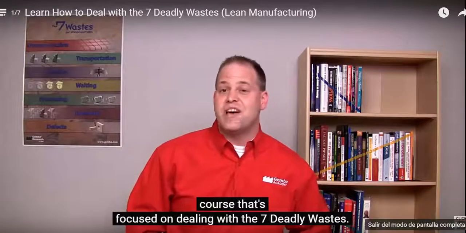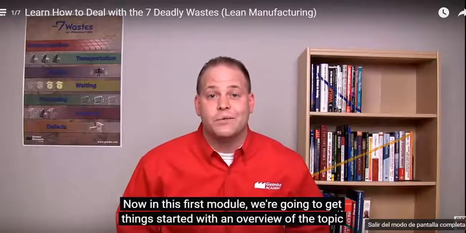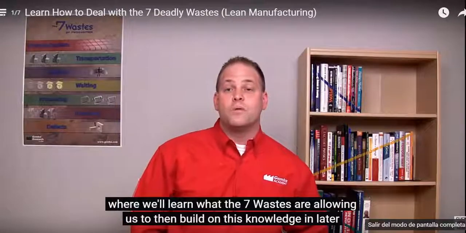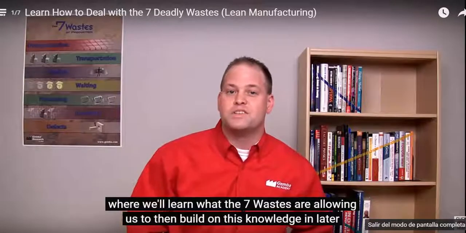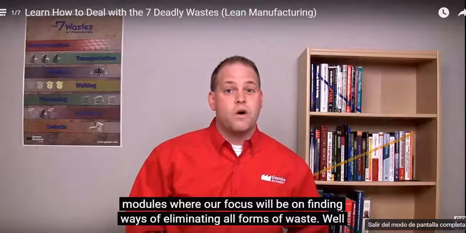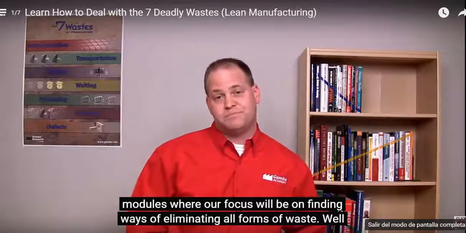Focused on dealing with the 7 deadly wastes. Now, in this first module, we're going to get things started with an overview of the topic, where we'll learn what the 7 wastes are, allowing us to then build on this knowledge in later modules, where our focus will be on finding ways of eliminating all forms of waste.